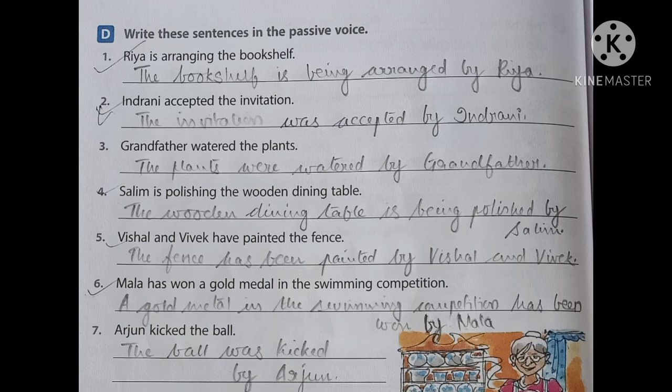The last one, Arjun kicked the ball. Again simple past tense. Simple past tense means was or were plus verb in the past participle form. So here the ball was kicked by Arjun. So that is the answer.